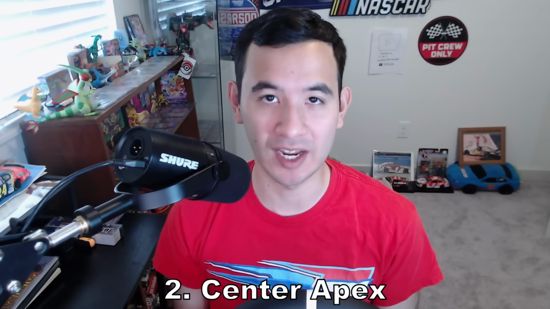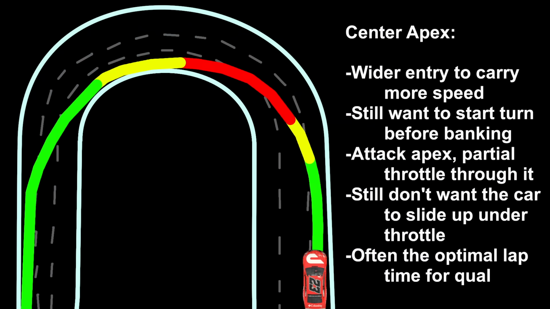All right, the actual number 2 type of line on this list is the center apex. This is the line that most people think of when they think of a racing line. You enter the corner wide, you get to the apex around the center of the corner, and then you instantly wash back out to carry as much momentum as possible. This is the most intuitive racing line, but like I've said many times on the channel before, this is very poor on the tires the more banked of the track you get.